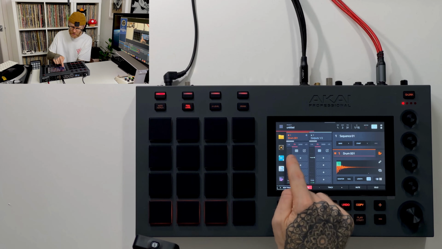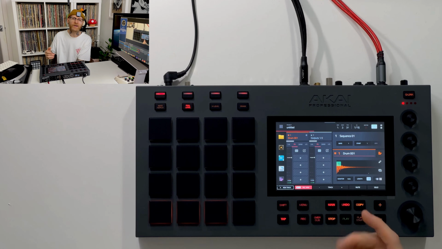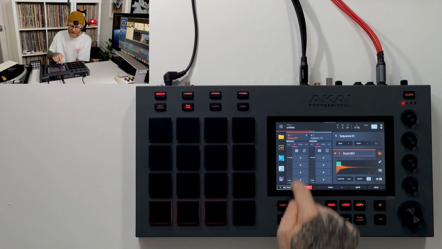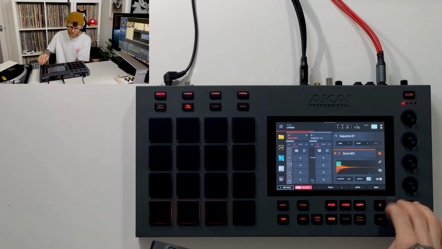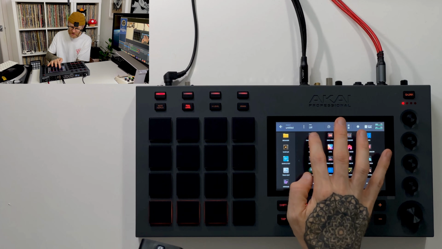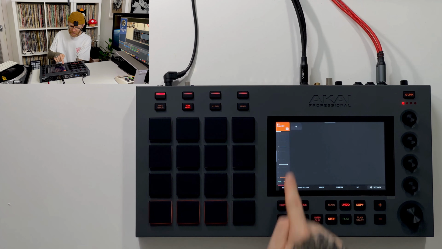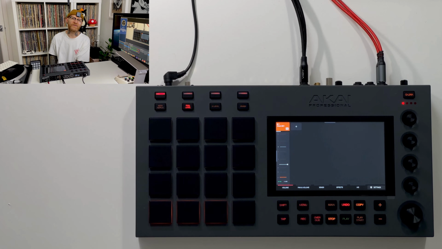So if I choose my track level, this gray one here is the master channel. If we go down to a track level and I change the volume, and then we go over to the channel mixer, you'll notice as long as we're on volume, I've changed the volume of that particular track. So it's connected, that's how they're all connected.